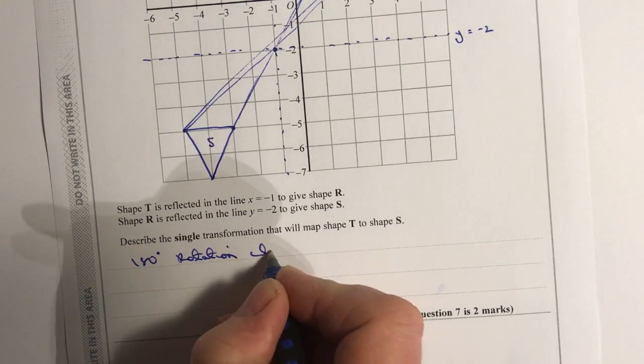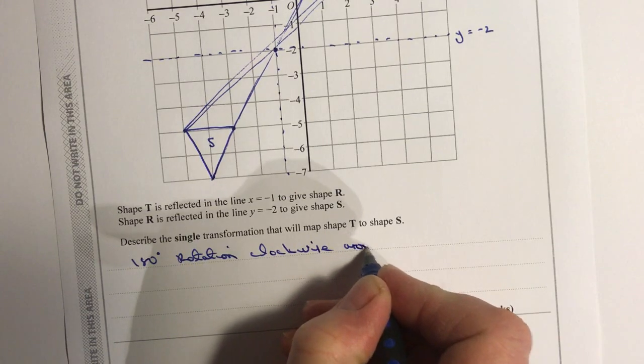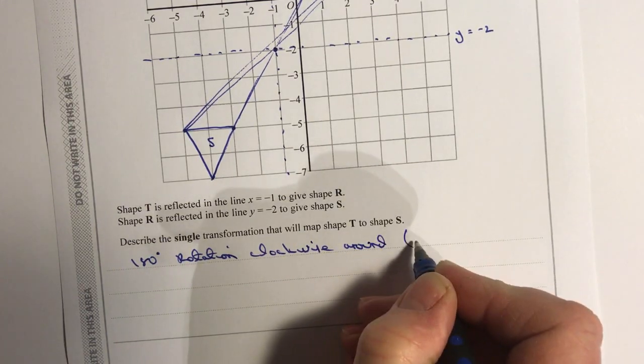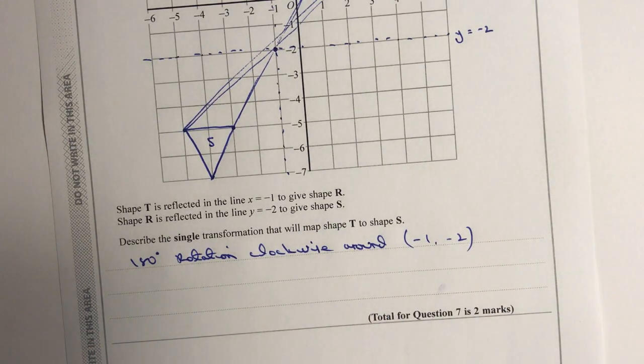Okay, clockwise around -1, -2. Okay, and now that's usually 2 or 3 marks for this. I'd get 2 marks for that by showing the rotation on the grid as well. Okay, hope that's okay for you.